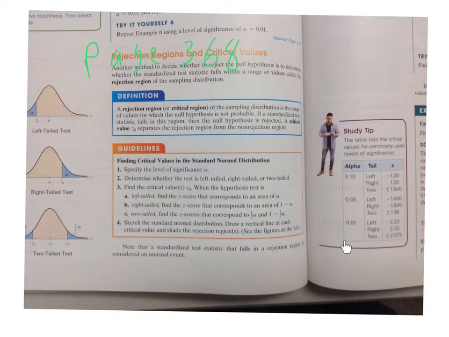And over here they give you the most common cases you encounter in the homework. So you can have a left-tailed test, right-tailed, or two-tailed test. So, finding the critical values in the standard normal distribution.